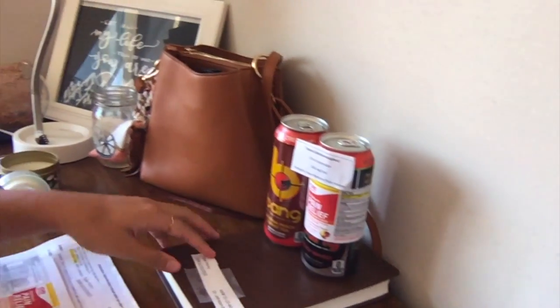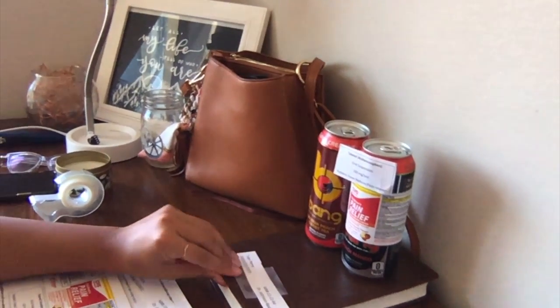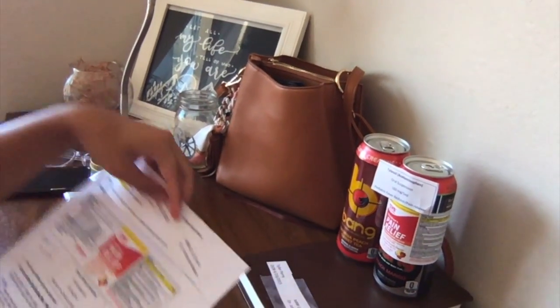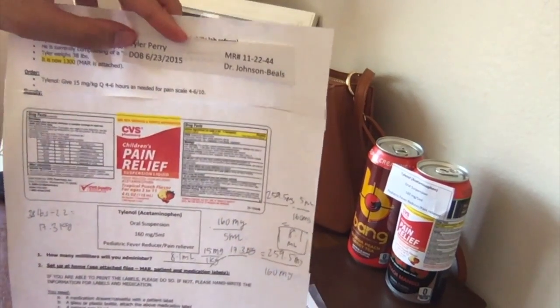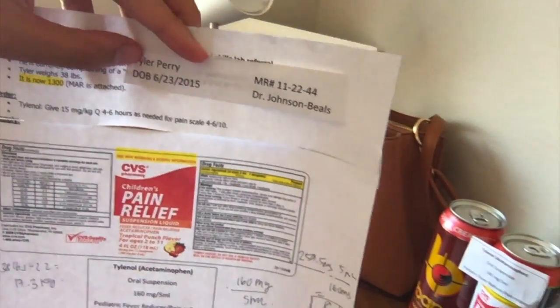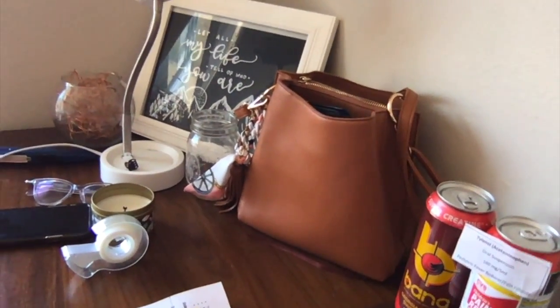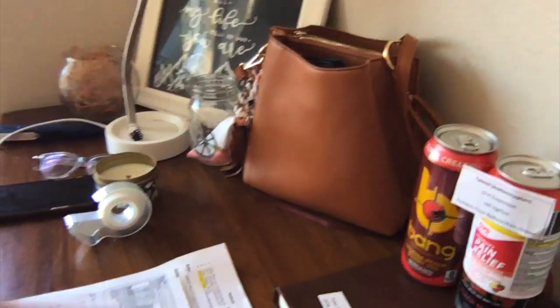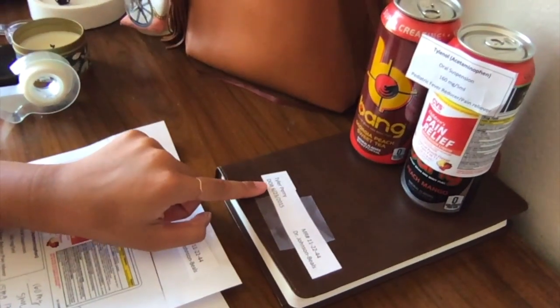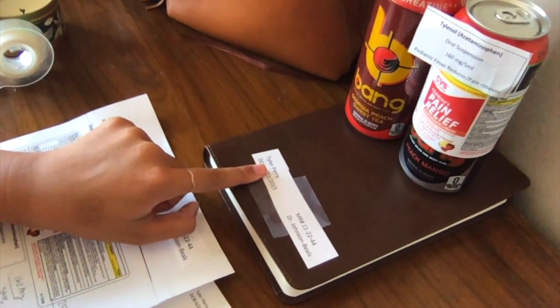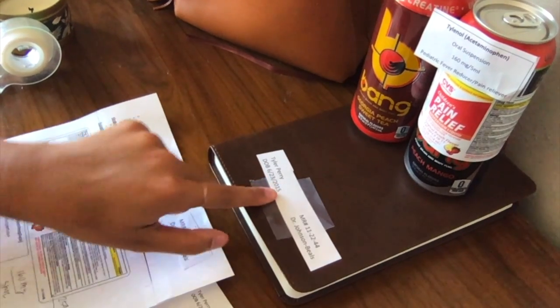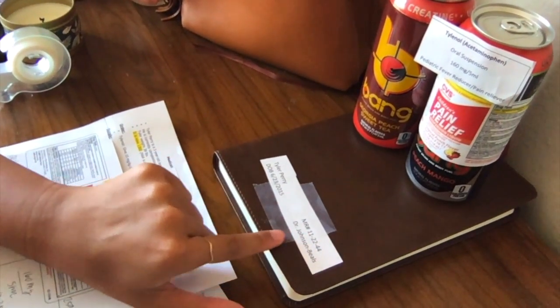Here we're in his Pyxis in the med room right now, and I'm looking at my order: Tyler Perry, date of birth 6/23/2015, MRN 11/22/44. I want to make sure that I find the right Pyxis for it. So this is my check number 1. Here we have Tyler Perry, date of birth 6/23/2015, MRN 11/22/44, and the doctor is Dr. Johnson Beals.